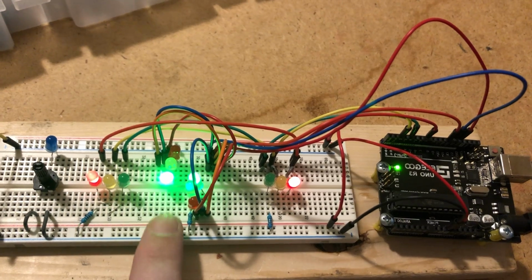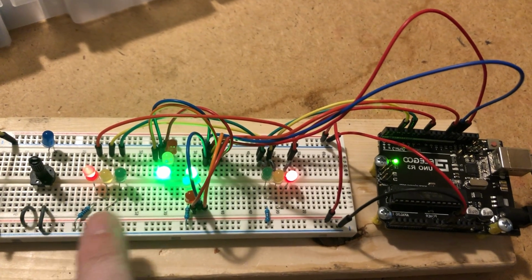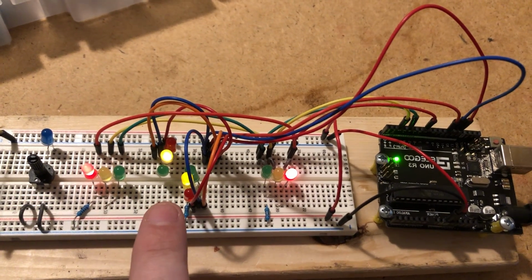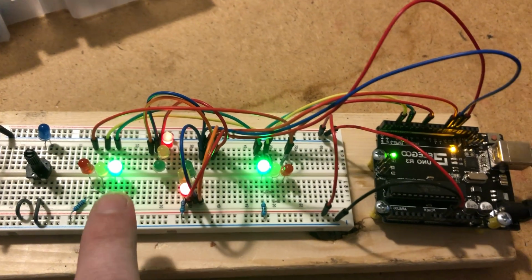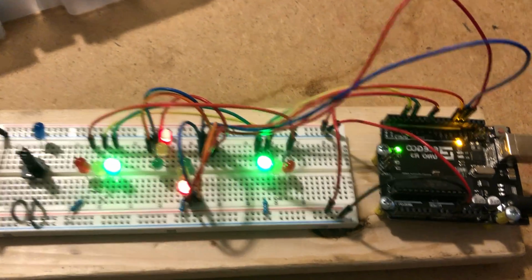So here, these lanes start as green, those start as red, and then that will switch to yellow. Then after a delay, those will switch to red. A short delay, that lane will switch to green, and back and forth.